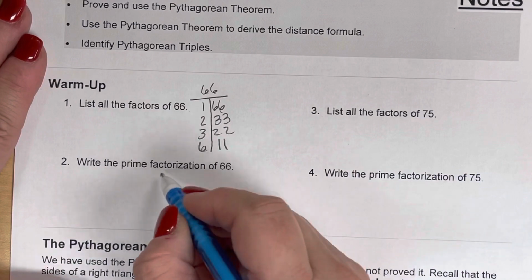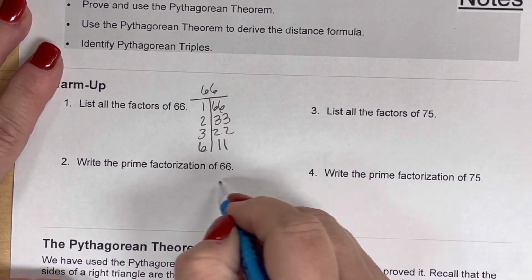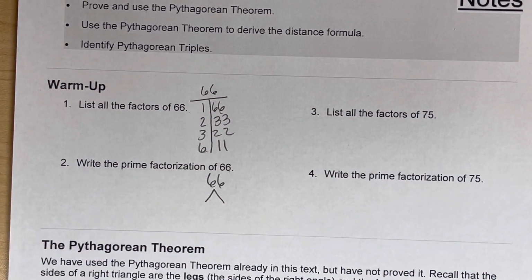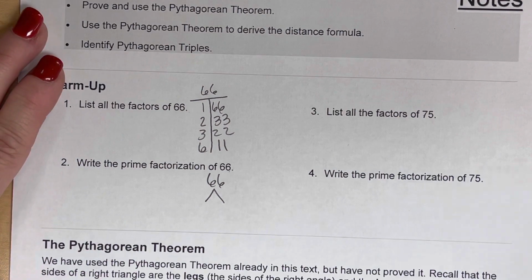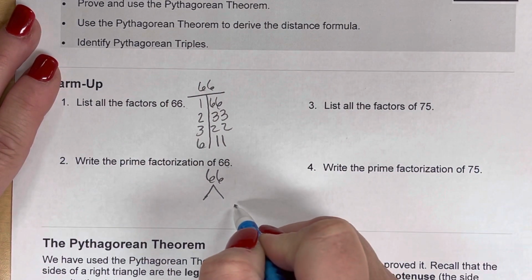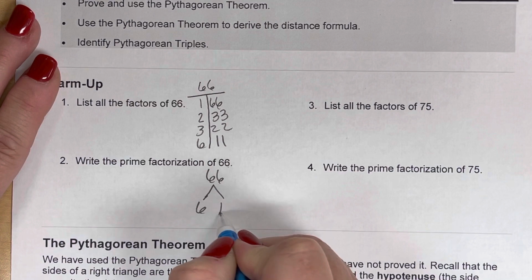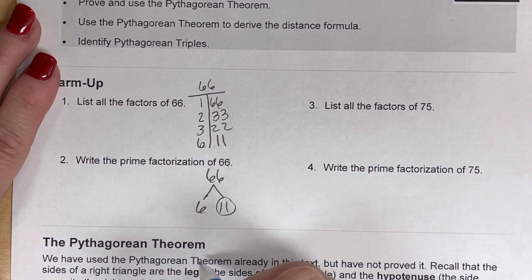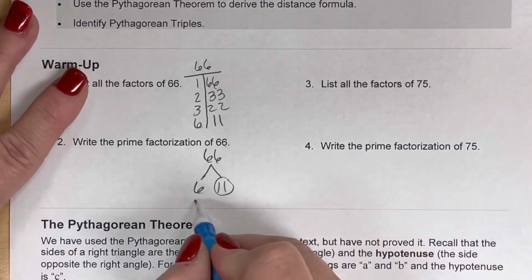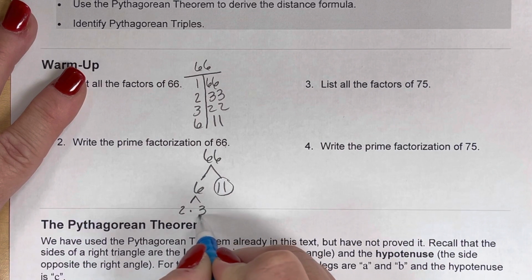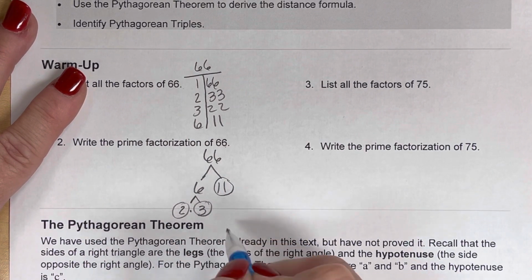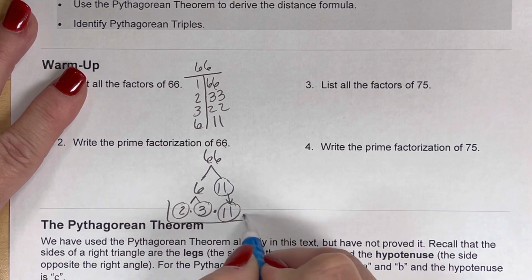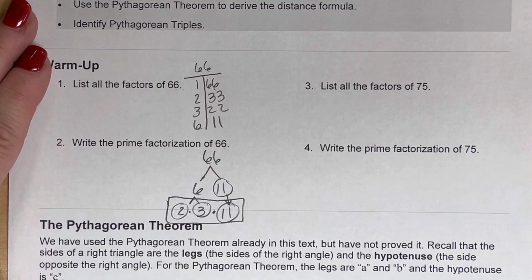Now to write the prime factorization of 66, that's where you do a factor tree. You're breaking the number down to where you have nothing but prime numbers, okay? So for 66, I will do 6 times 11, okay? 11 is a prime number, so I stop there. 6 is not, so I need to break that down into 2 times 3. 2 is a prime number, 3 is a prime number, and now bring this down, 11. So this is your prime factorization for 66.